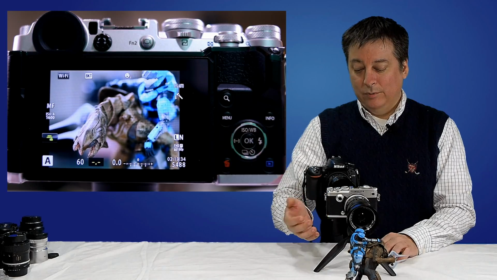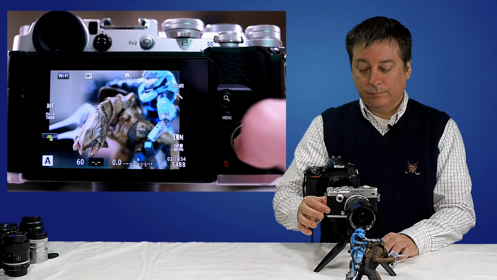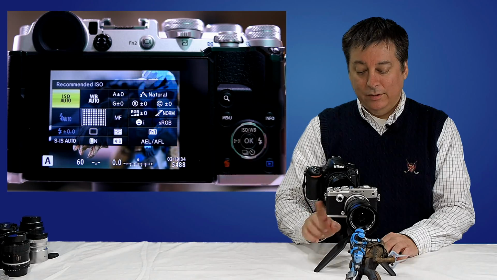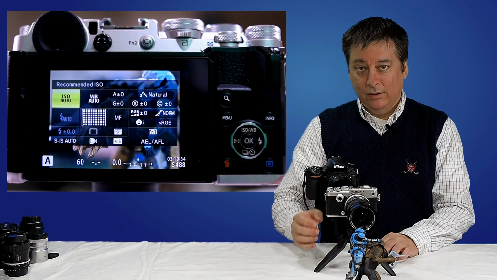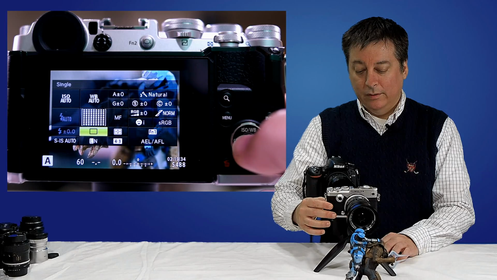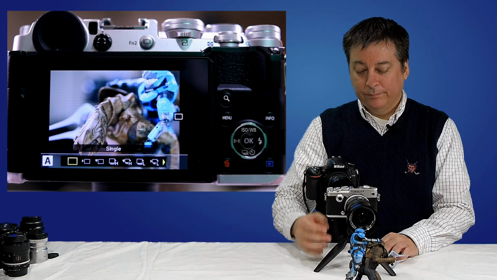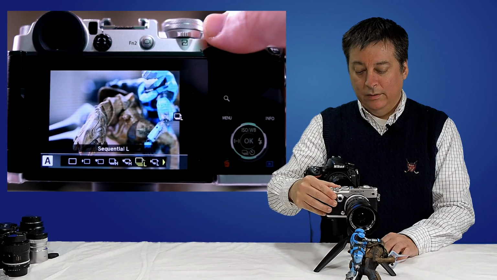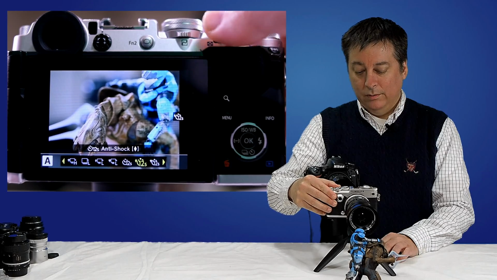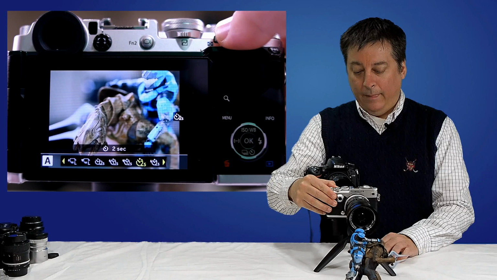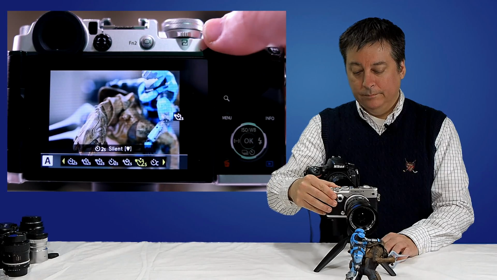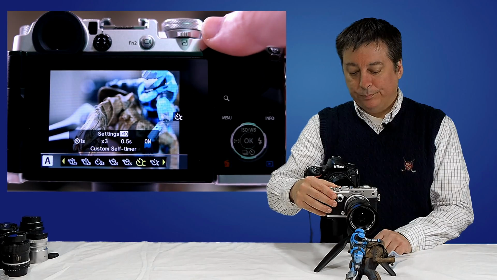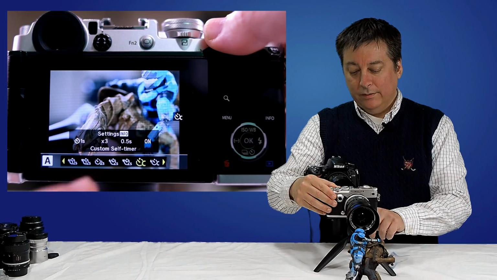What you do is go into the Super Control panel, click the OK button, and I want to go into the shutter mode here. So I'm going to click OK on that, and then scroll over until I get to the C timer, the custom self timer.